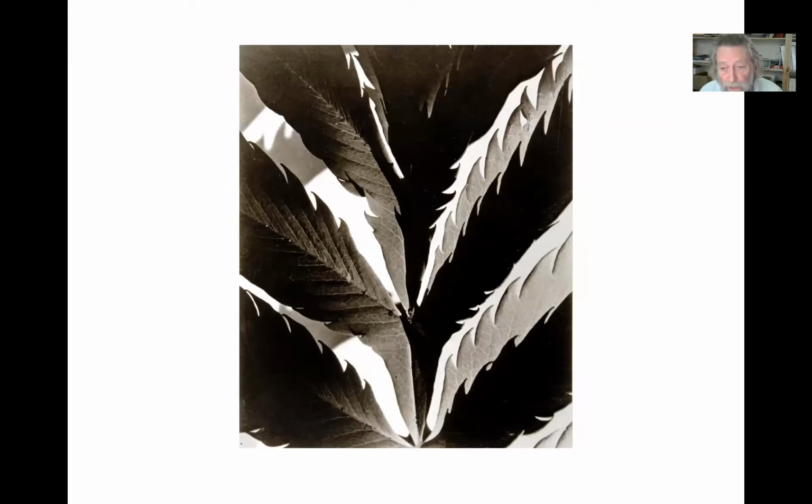This is the work of Imogene Cunningham. We'll get to her when we get to the straight photographers. A very gifted woman photographer from the 20th century. This is just leaves, but this actually has a couple of things going for it. Pattern and chiaroscuro, the play of light and dark. That makes it, just for photographs of leaves, pretty beautiful.